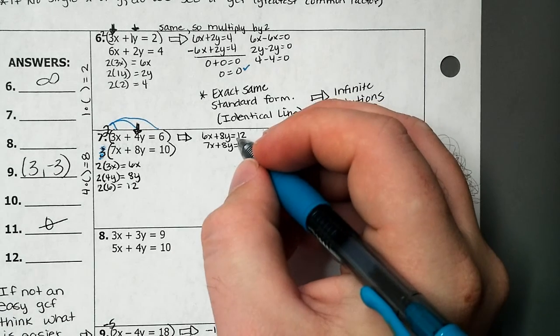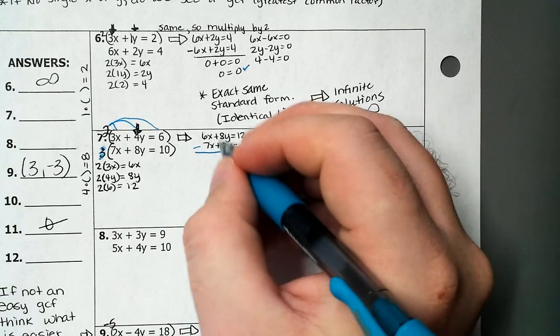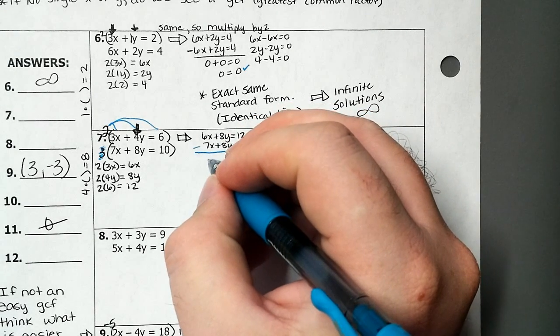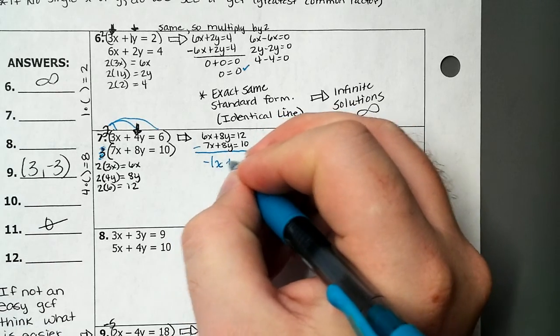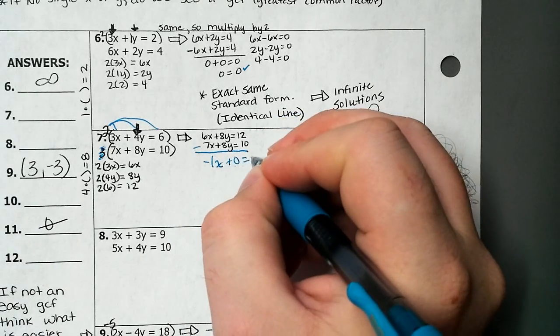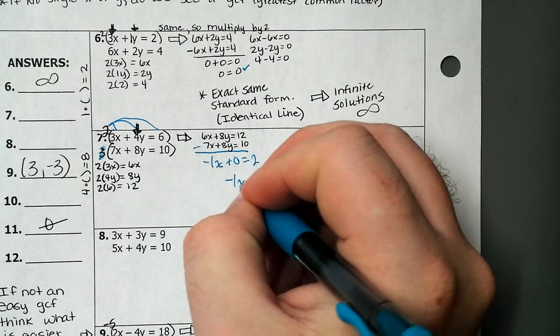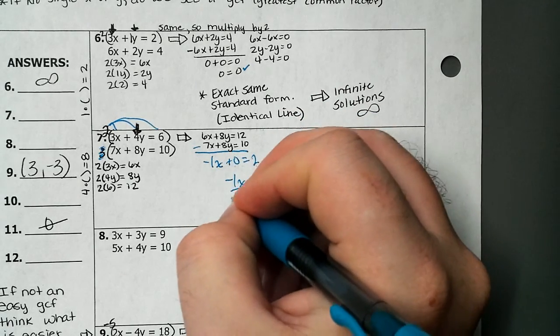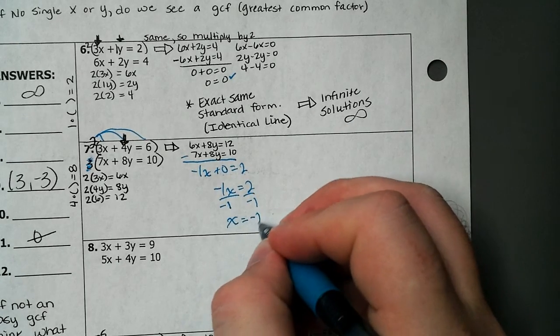Now we're getting rid of the y's. 8 minus 8 would be 0, so we're going to subtract. So 6 minus 7 is negative 1x. 8 minus 8 is 0. 12 minus 10 is 2. I don't need that 0 anymore, so I get negative 1x is equal to 2. Divide by negative 1, and I get my x value is equal to negative 2.